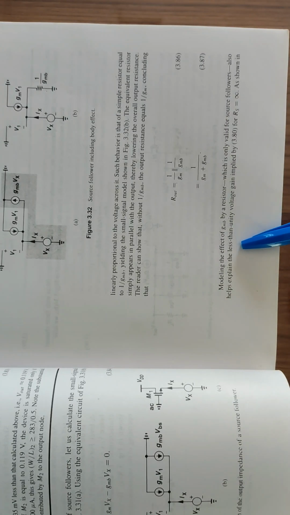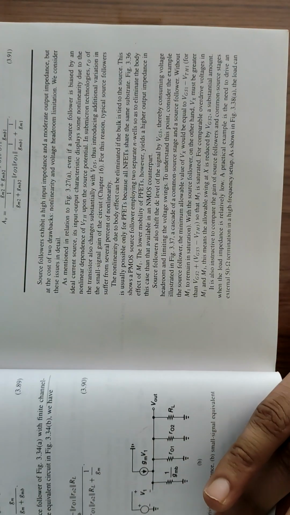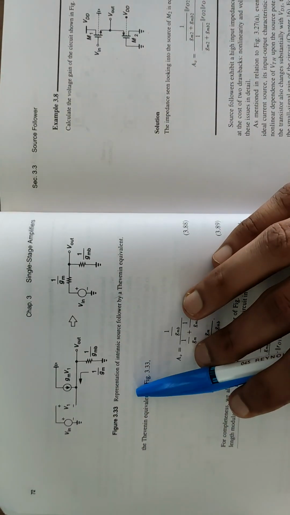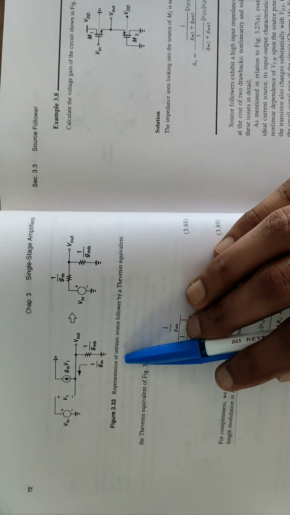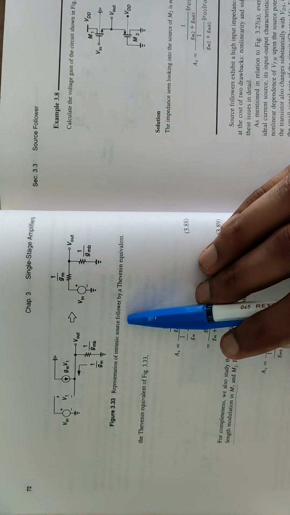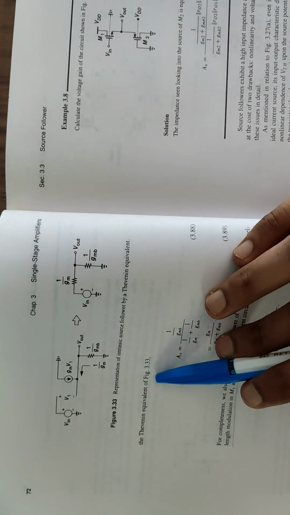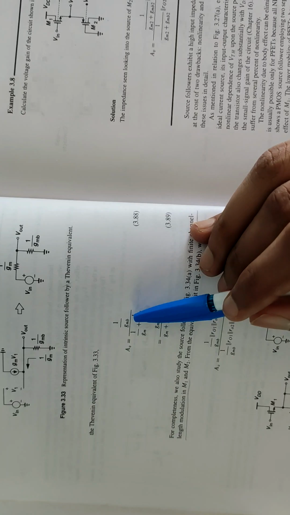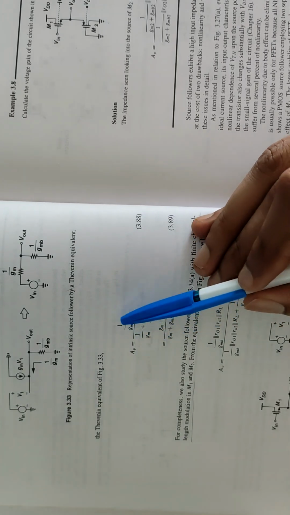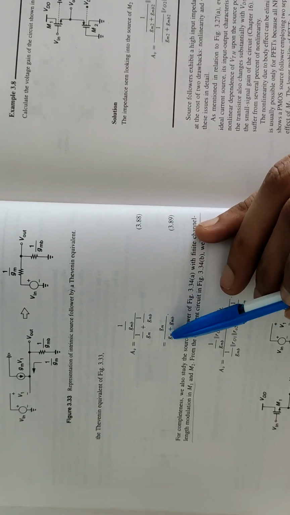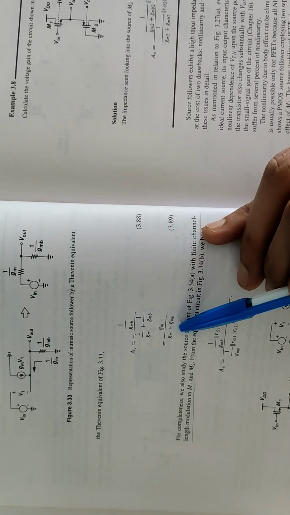Modeling the effect of gmb by a resistor, which is only valid for the source follower, also helps explain the less than unity voltage gain implied by the equation for RS approaching infinity, as shown in the figure: representation of the intrinsic source follower by a Thevenin equivalent. The Thevenin equivalent of the figure has Av equal to (1/gmb)/(1/gm + 1/gmb), which equals gm/(gm + gmb).